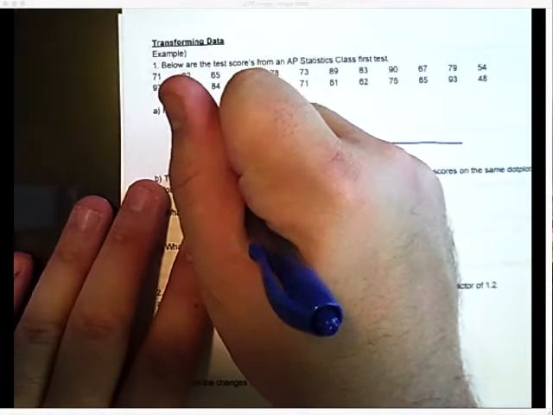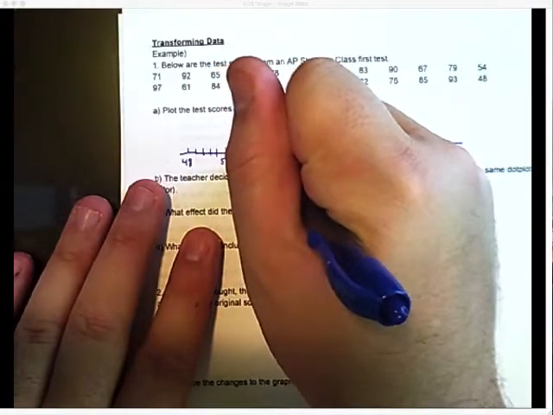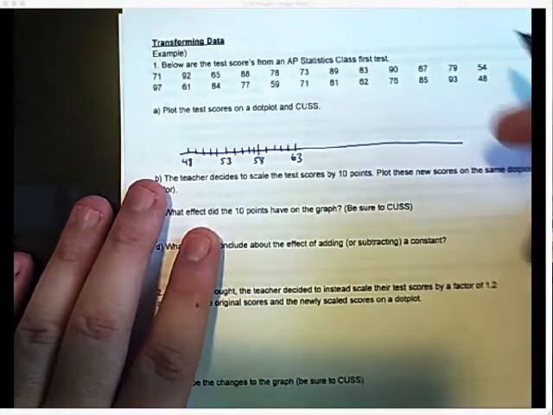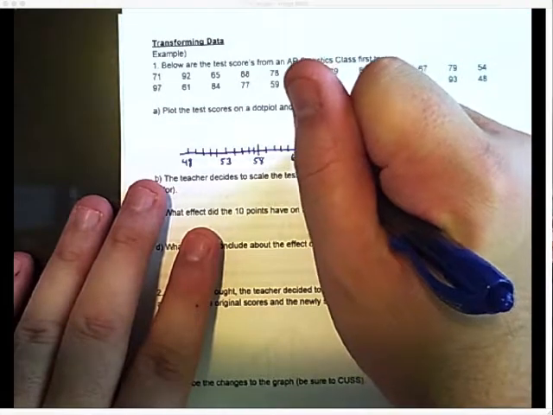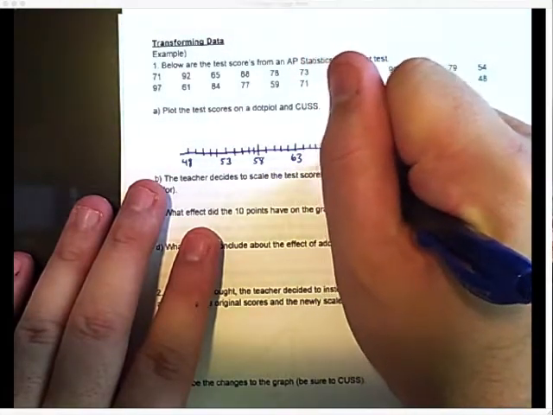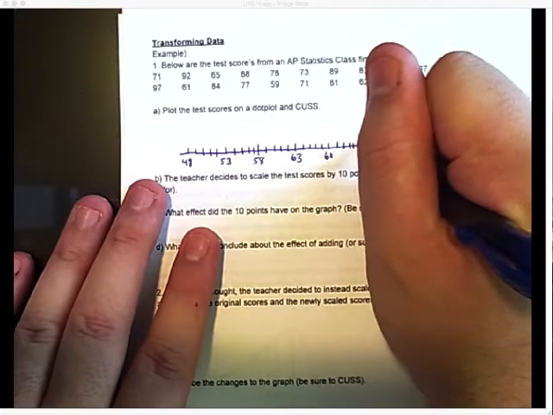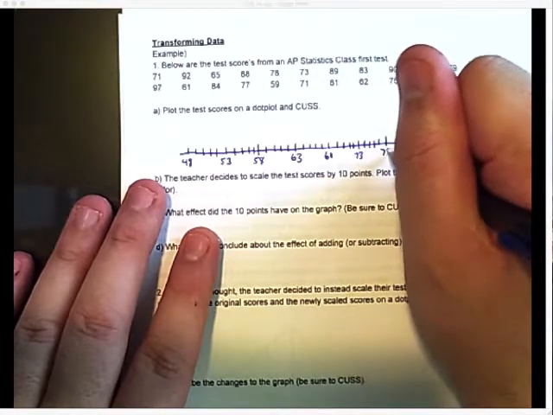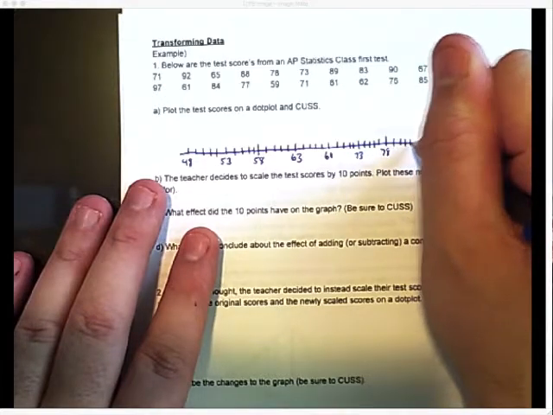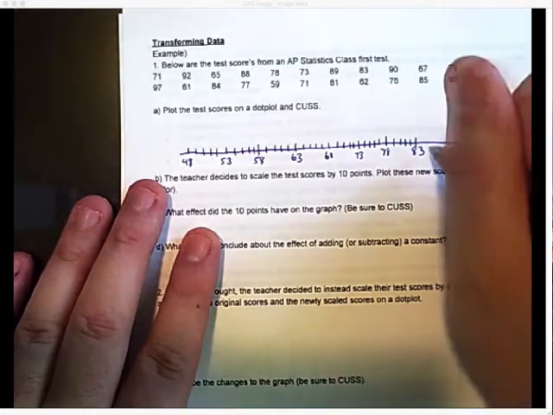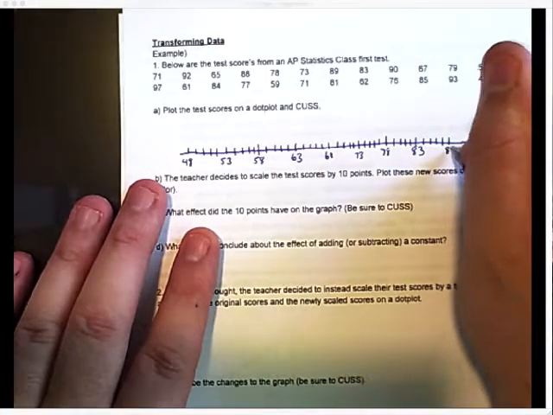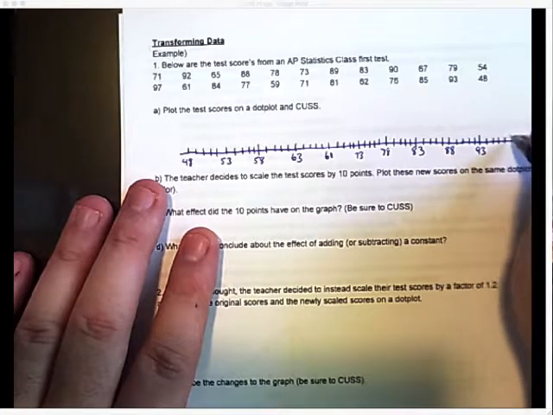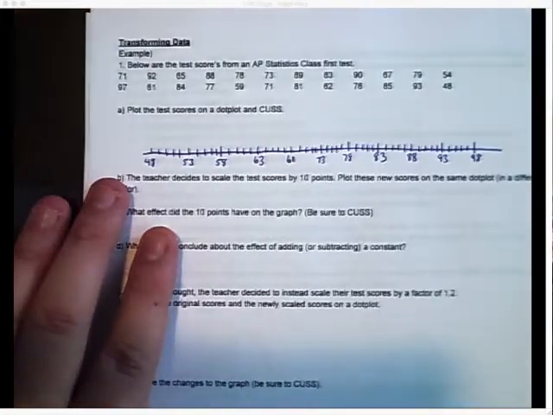48, 49, 50, 51, 52, 53, 54, 55, 56, 57, 58, 59, 60, 61, 62, 63. And I know the biggest one I think is 97 there, so I have to go up to 97. 64, 65, 66, 67, 68, 69, 70, 71, up through 98. So I just scaled by 5 and I started at 48.